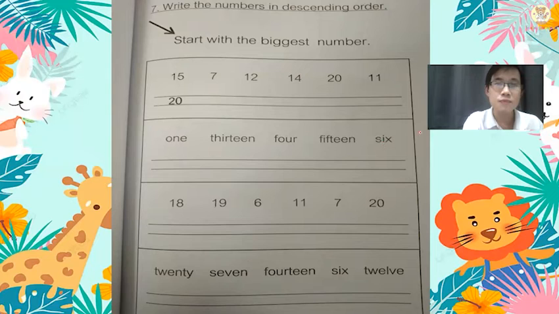Let's see. There are number 15, number 7, number 12, number 14, number 20, and the last one, number 11. So the biggest number is number 20. And then what number is smaller than 20? That is number 15. Next, number 14. Next, number 12.